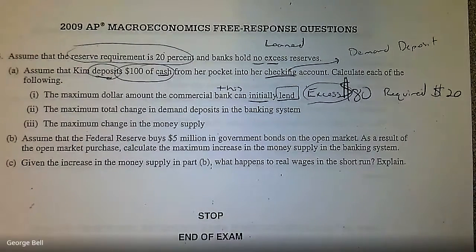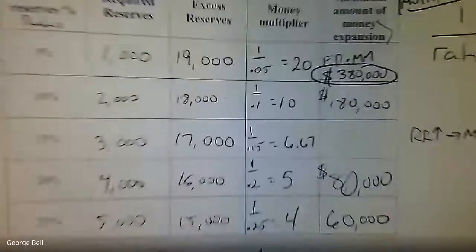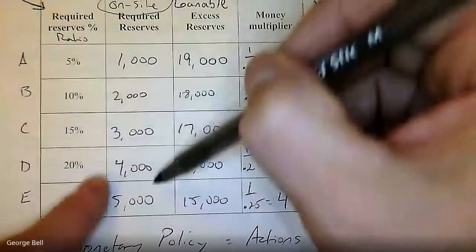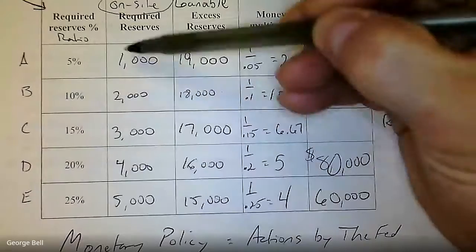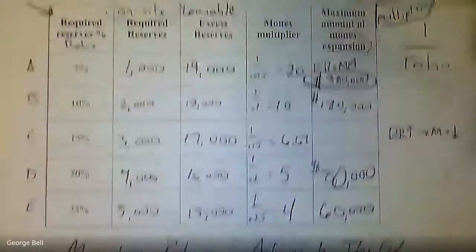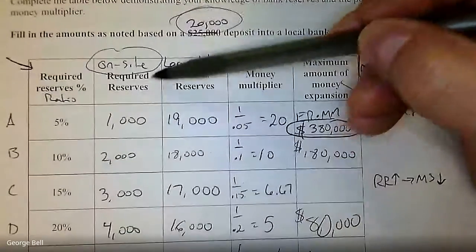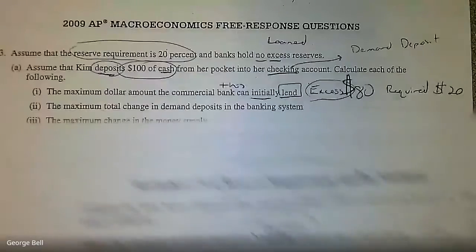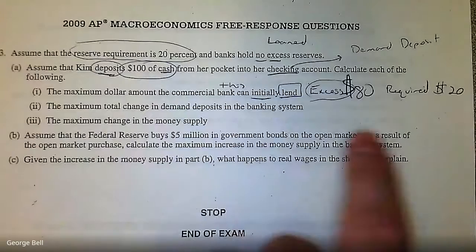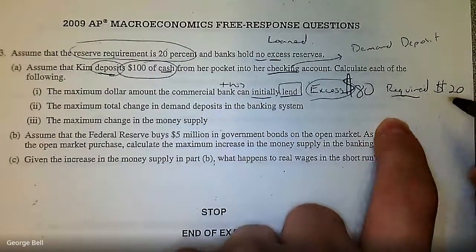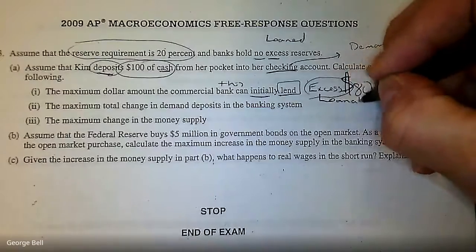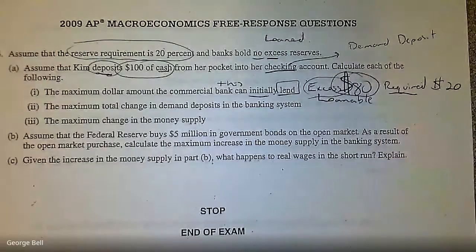When we did this yesterday, we had the question of a $20,000 deposit, and a certain amount had to stay on site as a function of the reserve requirement. And then of the $20,000, how much was the bank allowed to lend? That's what this question was asking. We had to find 20% of the 100 to see the required, and then the remainder is called excess, aka loanable funds, and that was $80.